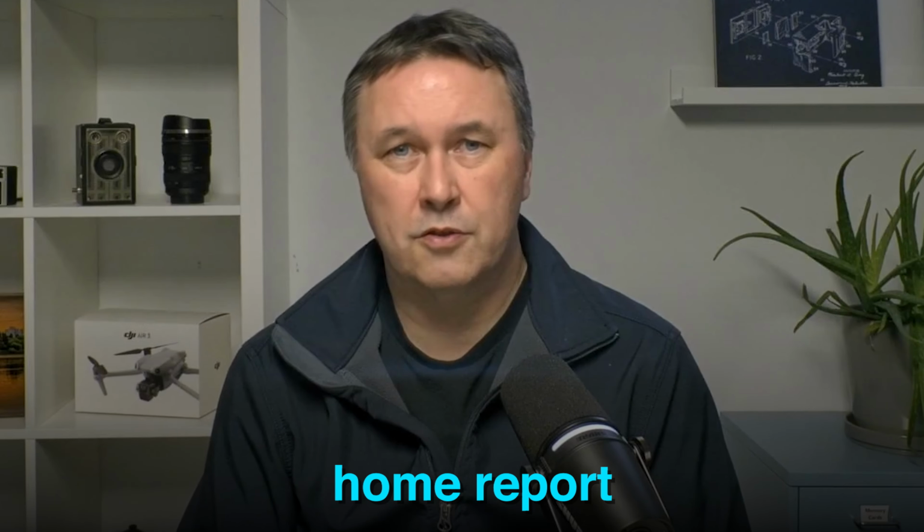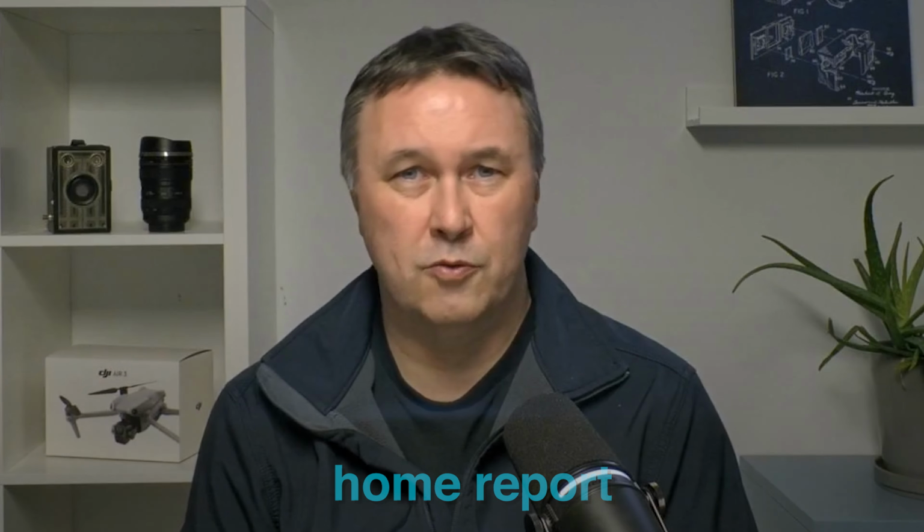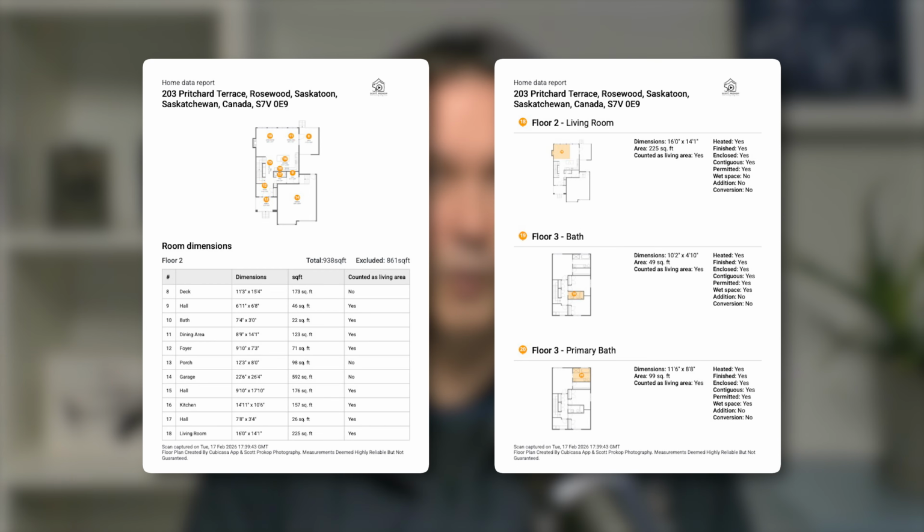And the other deliverable my clients love is the home report. So the home report shows the dimensions of the room. It shows where, like a shaded area, what cuts off from the kitchen to the dining room to the living room, say, in an open area space. So the home report has all that information.